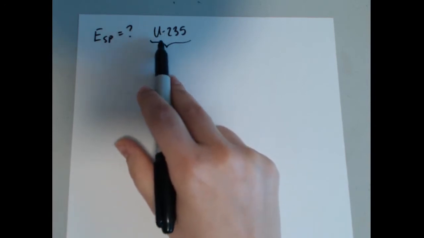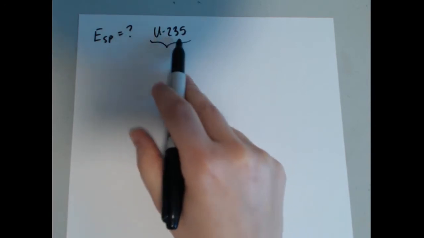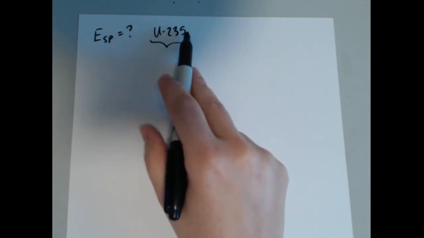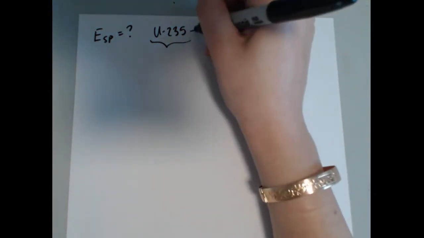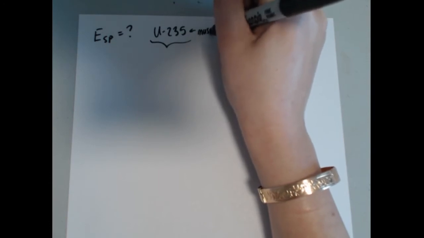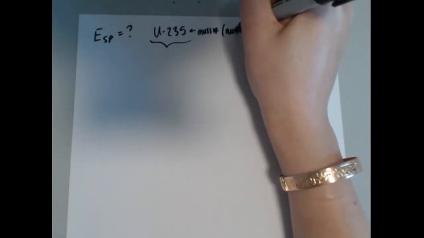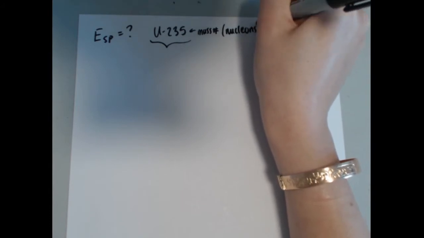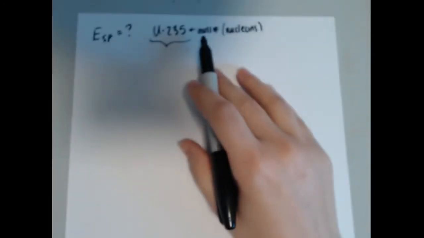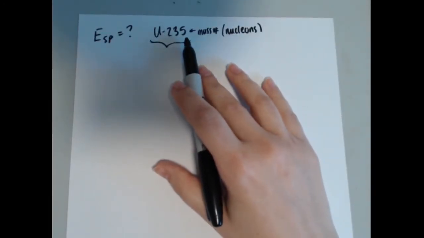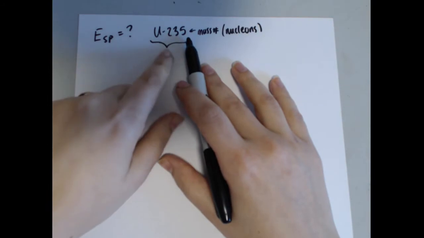When you have the element symbol with a dash and the number, this number is the mass number. The mass number tells you how many protons and neutrons, or how many nucleons, are inside the nucleus. Nucleons are things like protons and neutrons. Since I don't have a periodic table, I don't have the number of protons for uranium, I only know I have 235 nucleons.